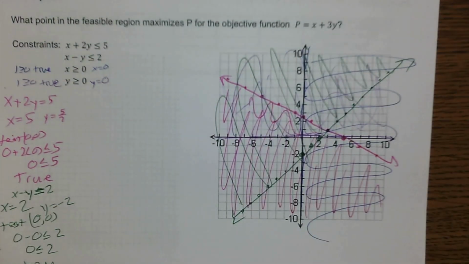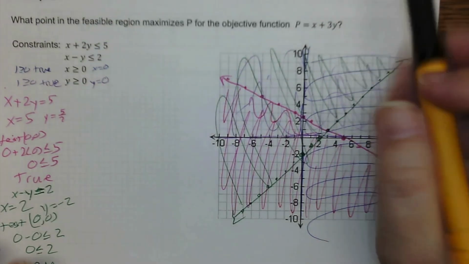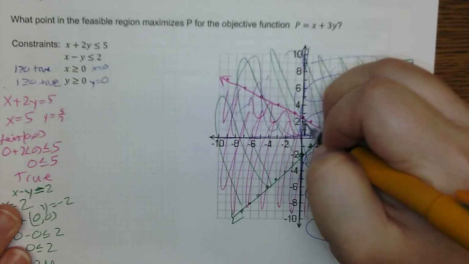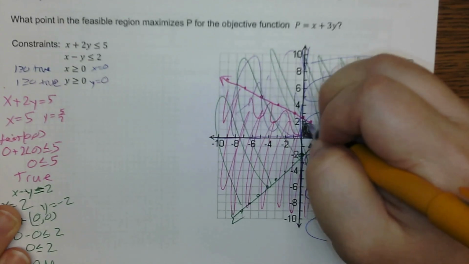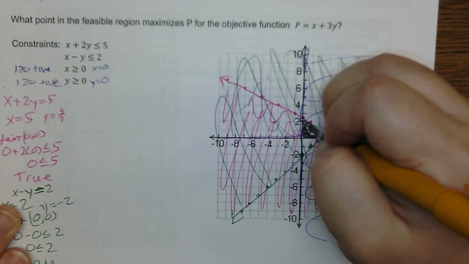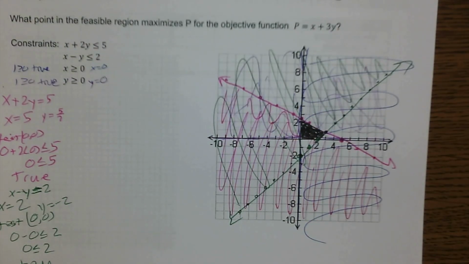So which part of the graph is pink and green and purple and blue? Is this part right here? We color that part in extra, extra, extra dark. That is our feasible set. Okay, we need the corner points, and there are 4 of them.